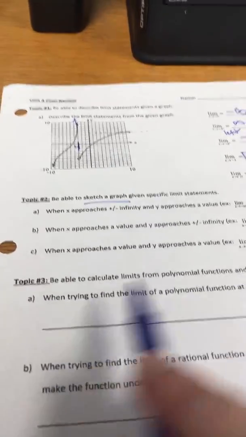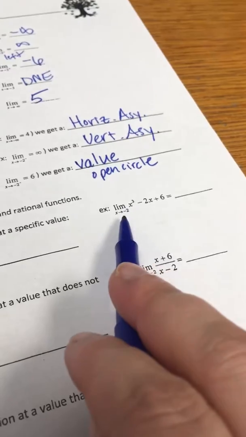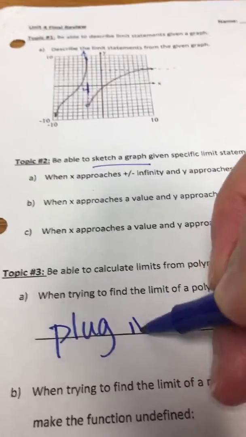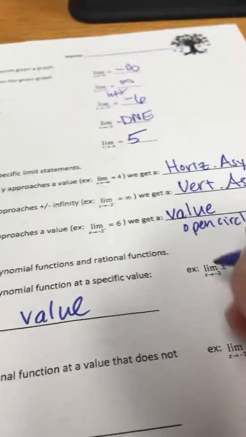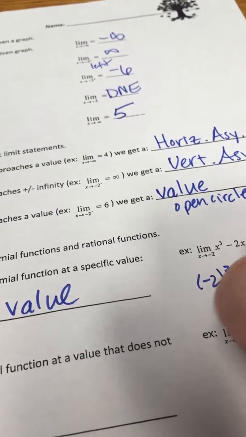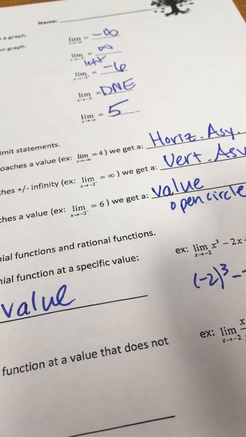Being able to calculate some limits. Be able to calculate a limit of a polynomial function. When you have information like this, no fractions, nothing to worry about, just plug in the value. So -2 cubed minus 2 times -2 plus 6. You should end up with +2.